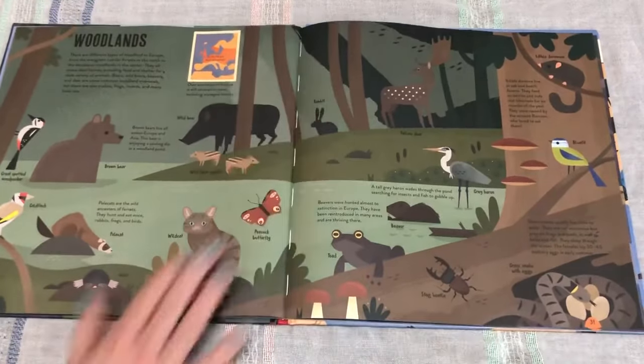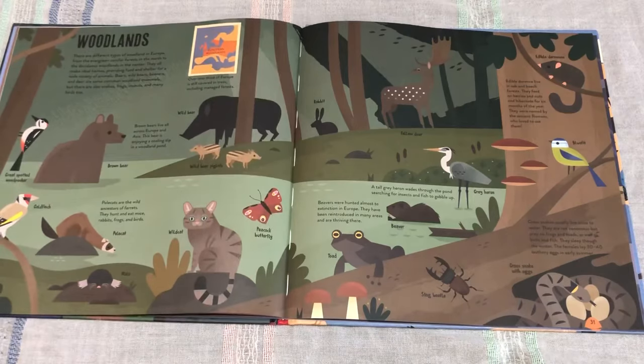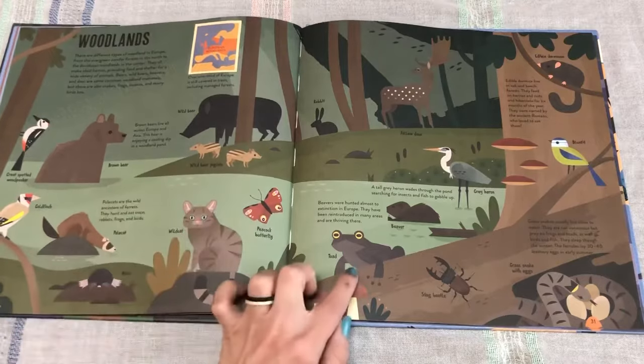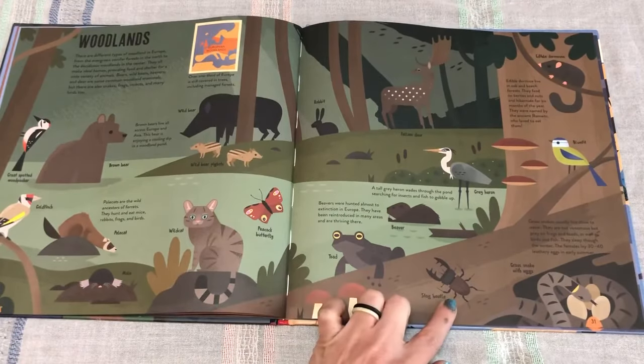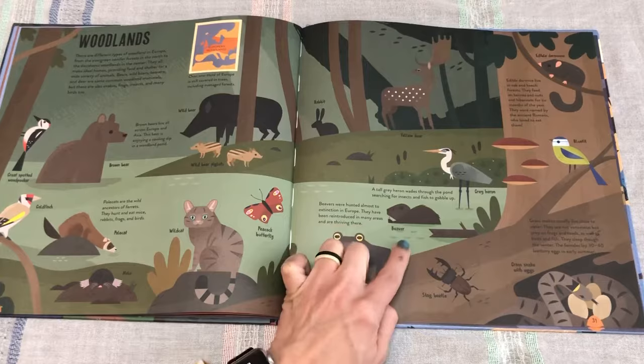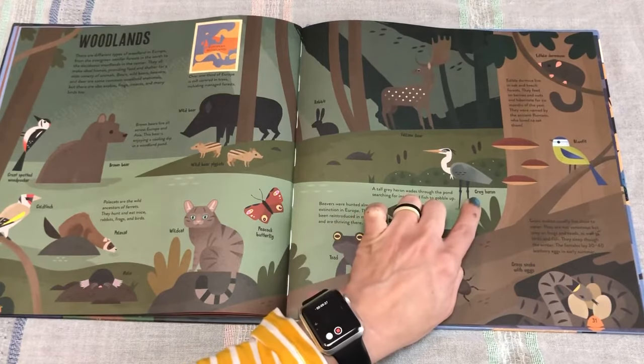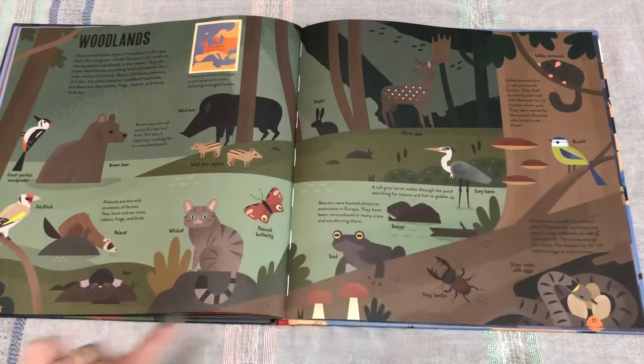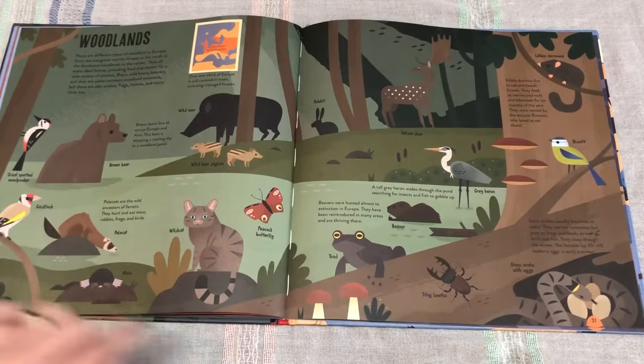Woodlands. There are different types of woodlands in Europe, from the evergreen conifer forests in the north to the deciduous woodlands in the center. Animals you can find there could be like a peacock butterfly, toads, stag beetles, beavers, gray heron, bluefin, mole, goldfinch, and more.